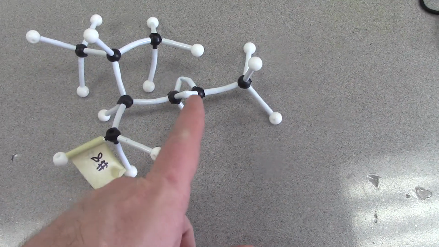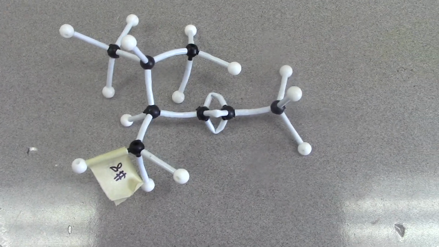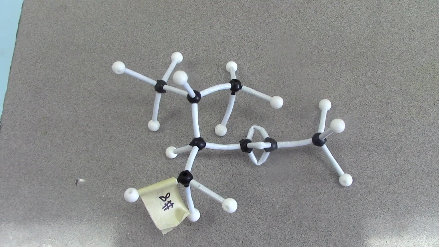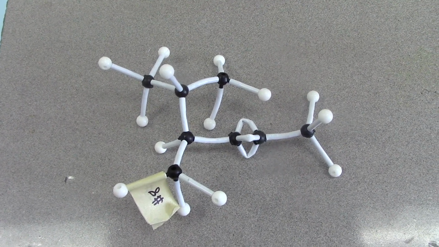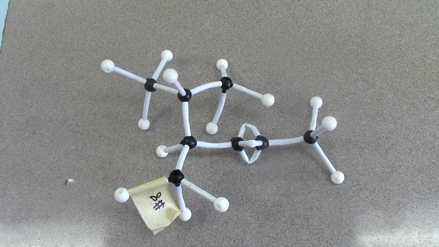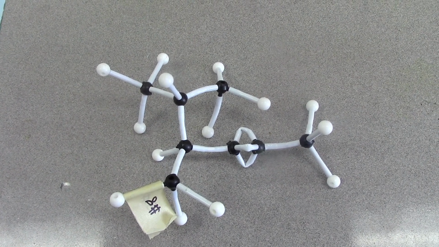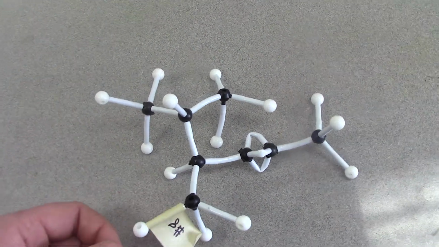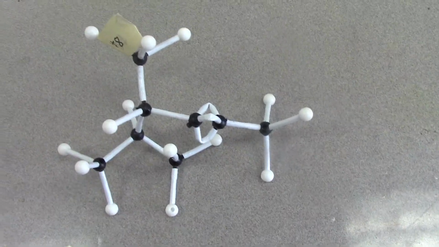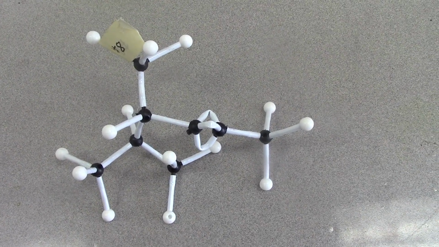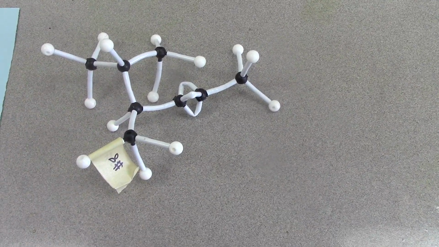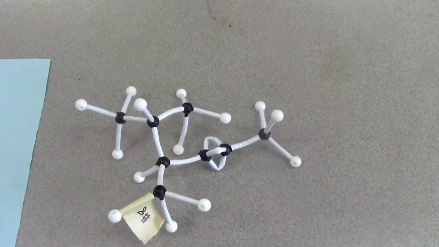You'll have side branches, but you also have a triple bond. So remember where you name from. Find your longest chain, and then name the side branches. And that should give you a clear picture of what that is.